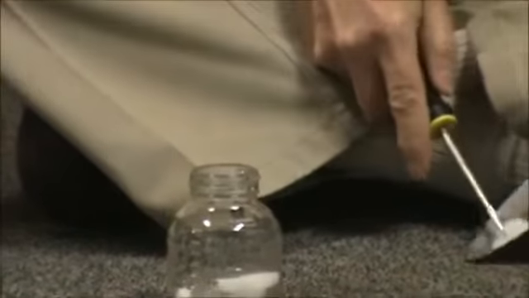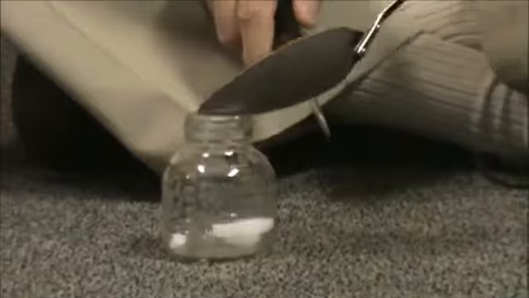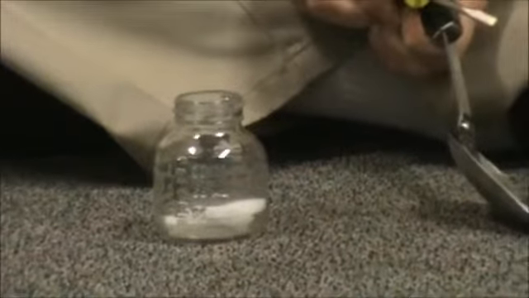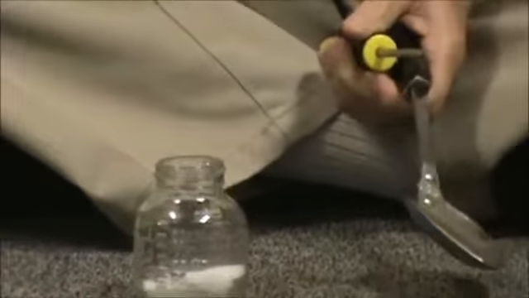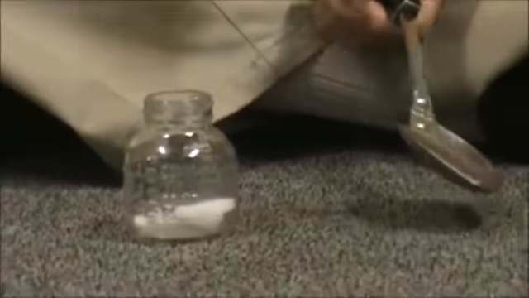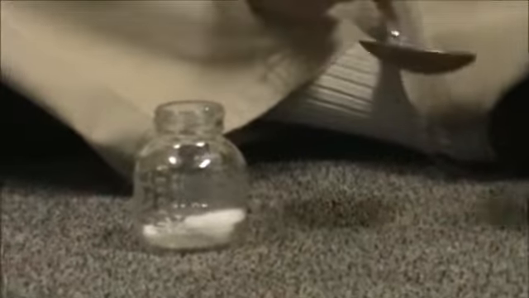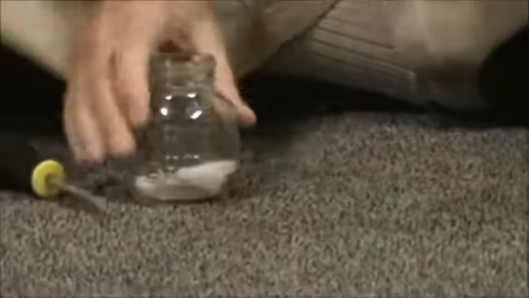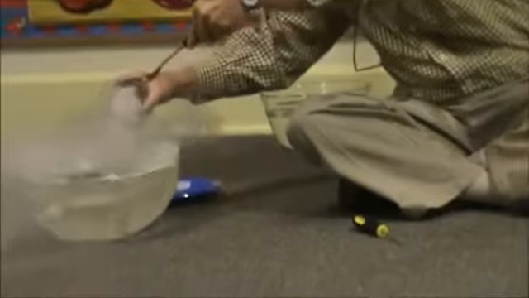Can I touch this? No, because dry ice is so cold, 110 degrees below zero, colder than the North Pole, that if I touched it, I would get a freeze burn and I'd have to go right to the hospital. So that's why I wear my gloves if I'm going to touch it. Otherwise, I put it in the spoon and I don't touch it. Okay, I'm going to put a little bit of water in here to help it vaporize.